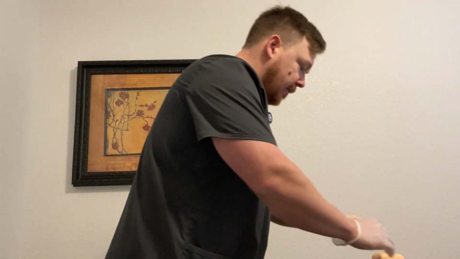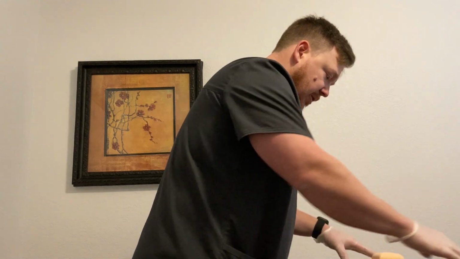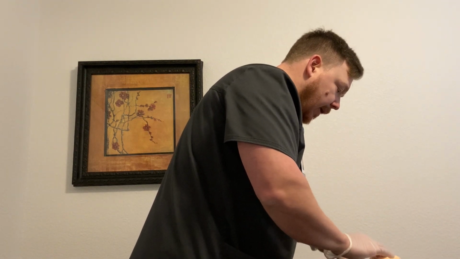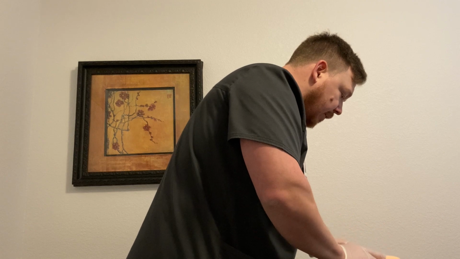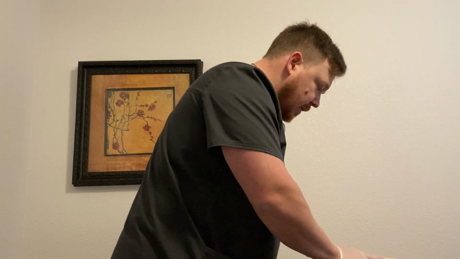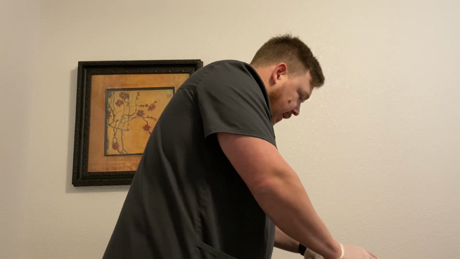Let me take a look at that belly, sir. Okay, pull up your shirt, make sure everything stays secure. All right. Inspecting your abdomen, I don't see any bruising or swelling. I don't see any marks or redness. I don't see any bleeding happening.